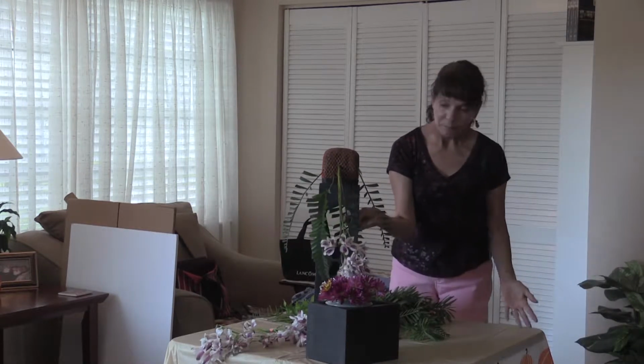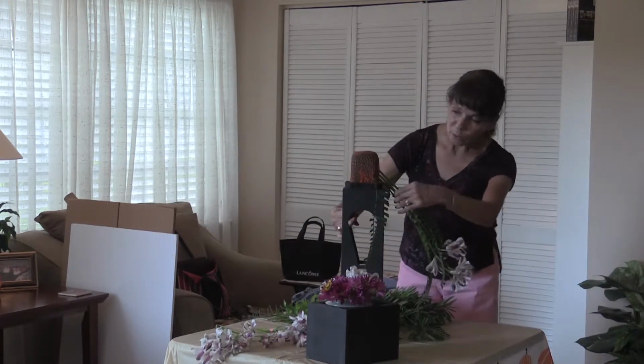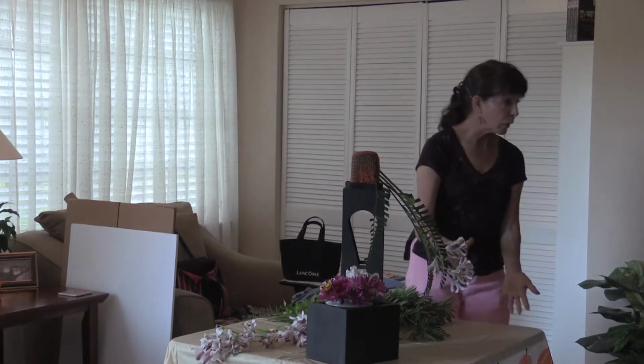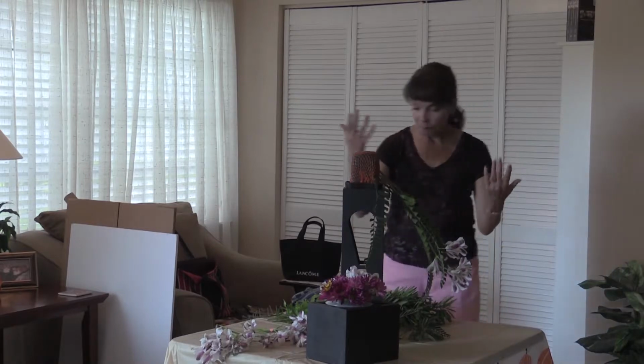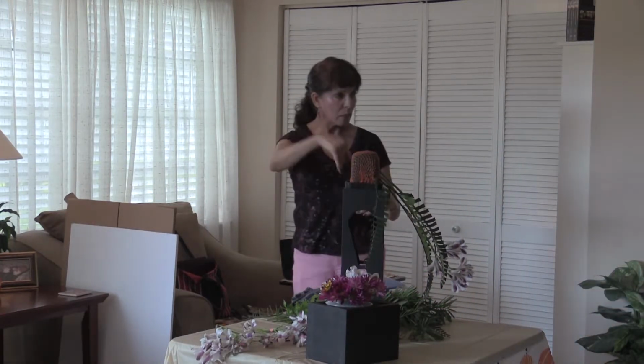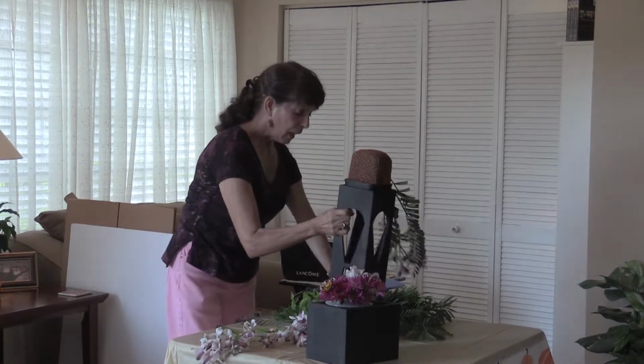Can you see it? Yes. It's not going to be perfect, but that's all right. Now, you also see with the flowers here that they're already going down. See how I'm kind of stacking them up to give me that movement.